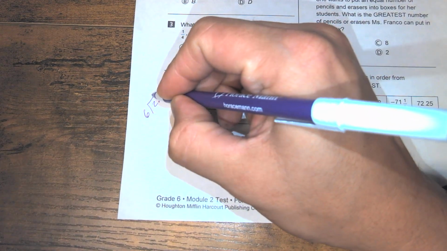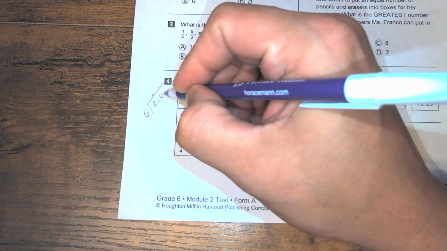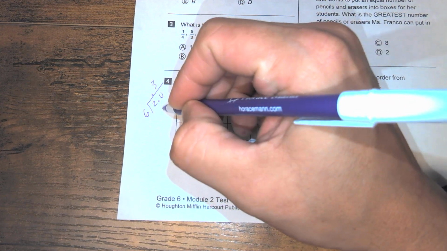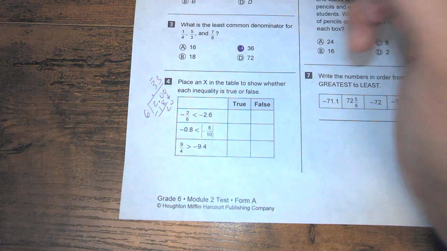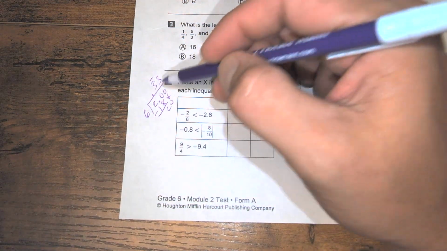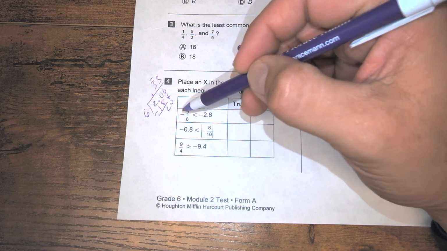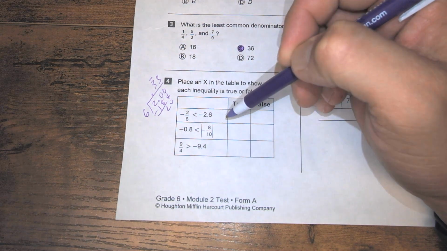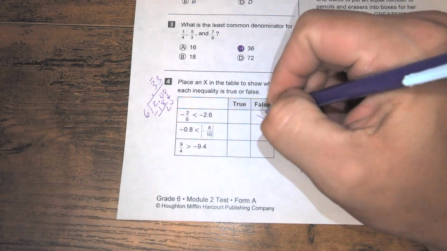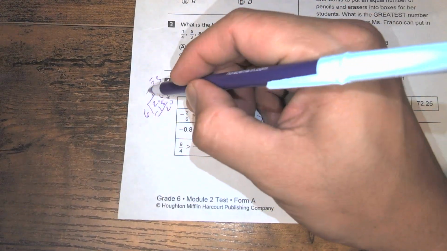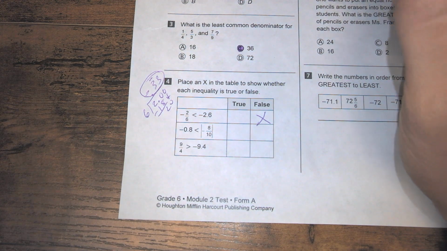Well, that doesn't work, so you got to put a decimal and a 0. 6 goes into 20 3 times. And it's just going to keep repeating. So this is negative 0.3, so is negative 0.3 less than negative 2.6? Yes. No, that's a false statement. Remember, they're negative, so this one's closer to 0.